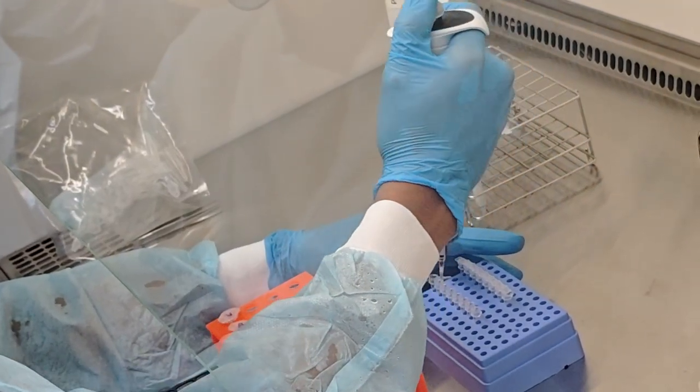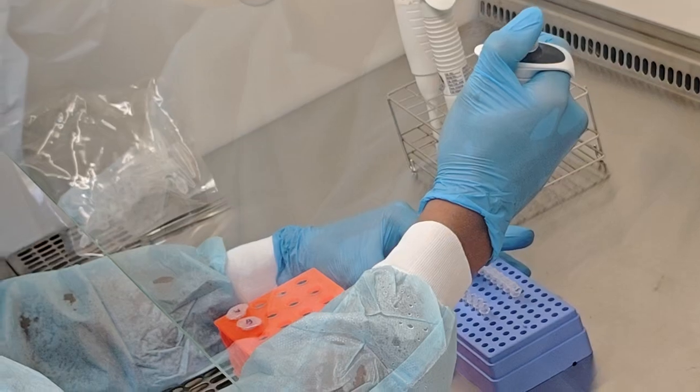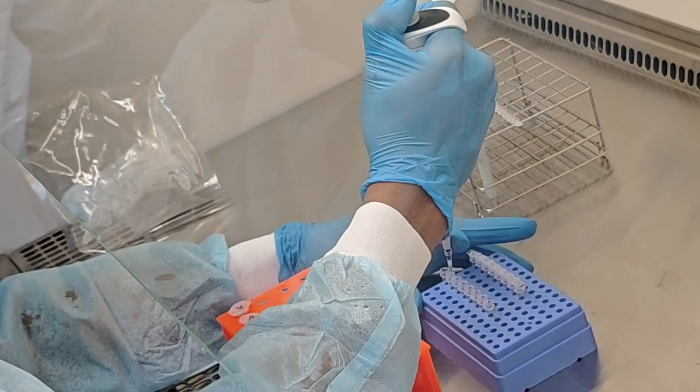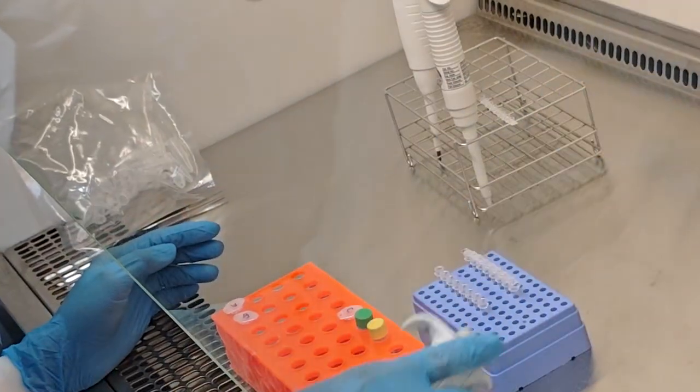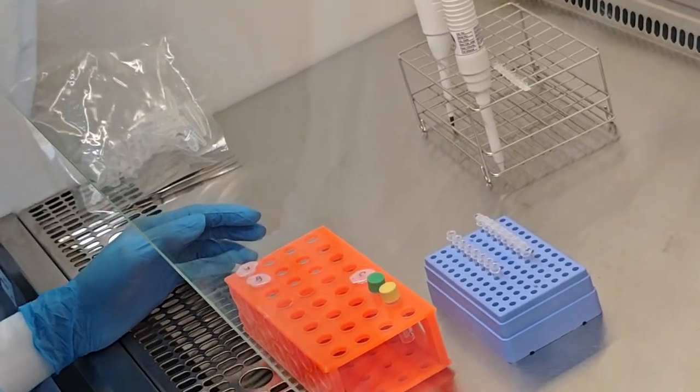Every time check whether your template is in your tip or not. Because the water is running it, so maybe you are not getting the template that you thought you had.